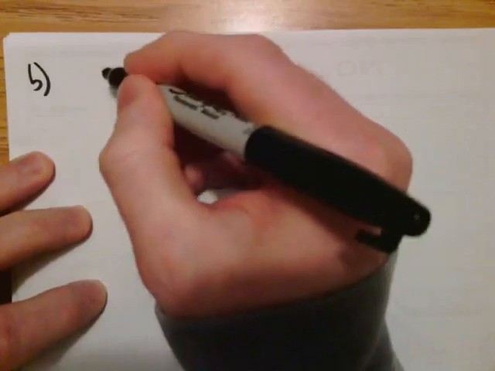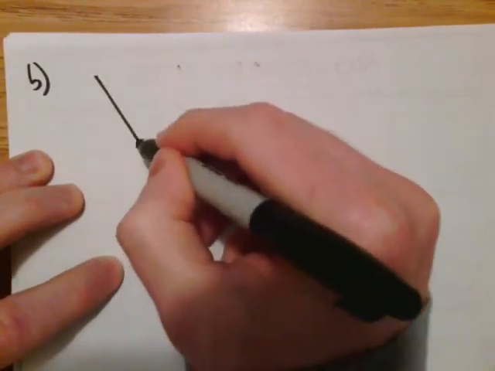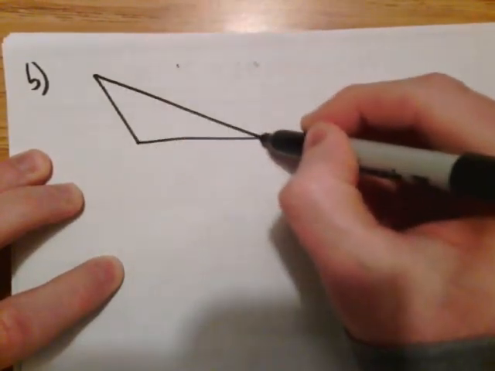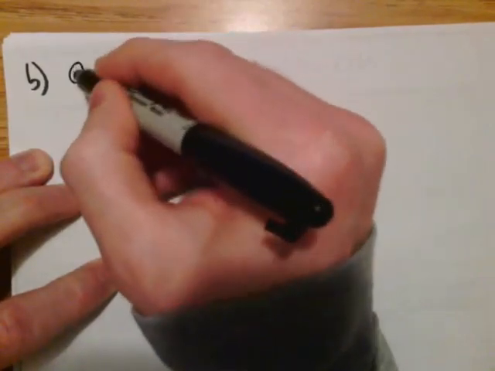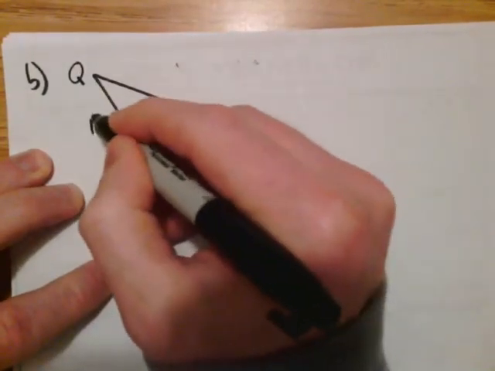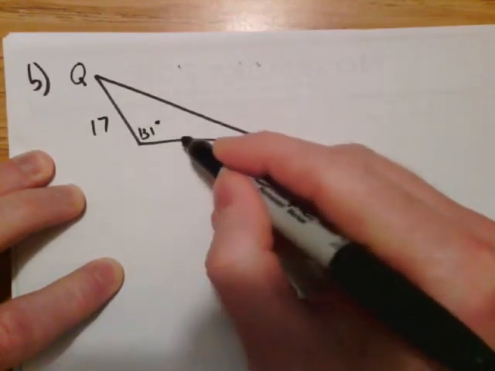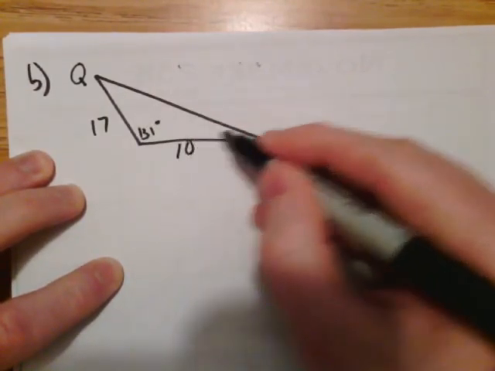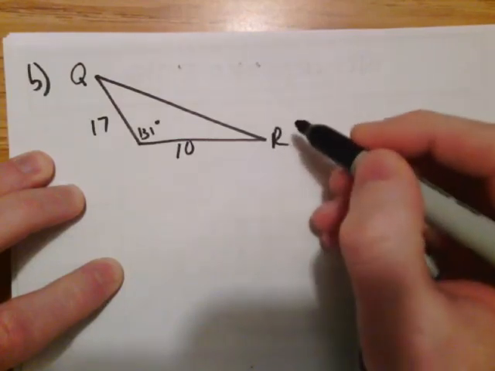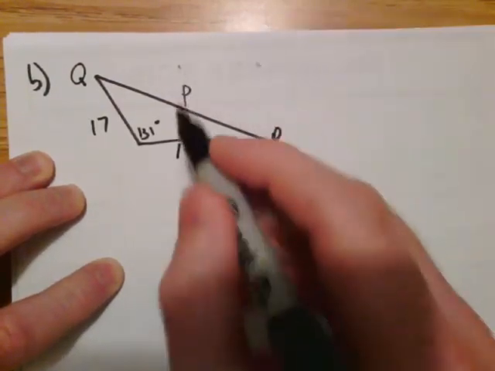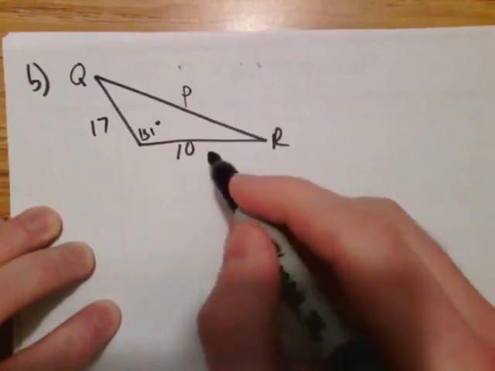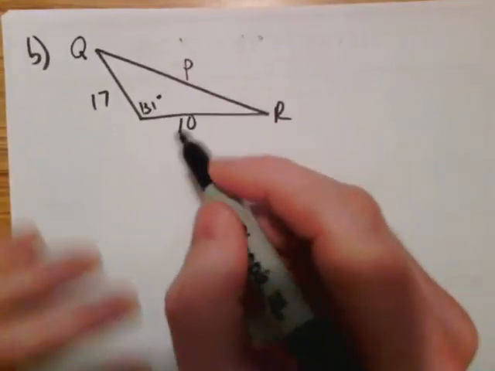B. Q, little r is 17. P is 131 degrees. Little q is 10. So we're doing this pretty much the exact same way. We just have different numbers to put in.